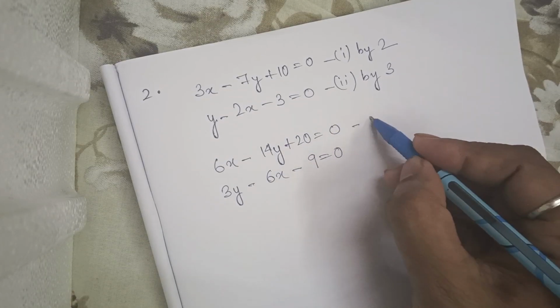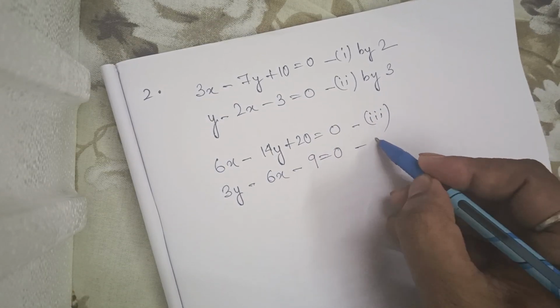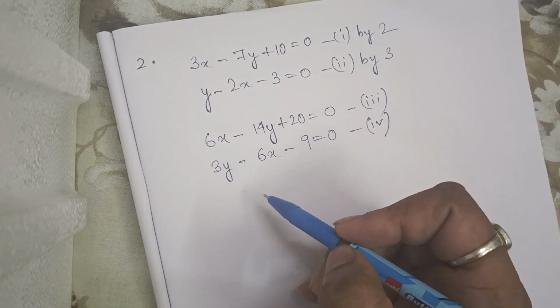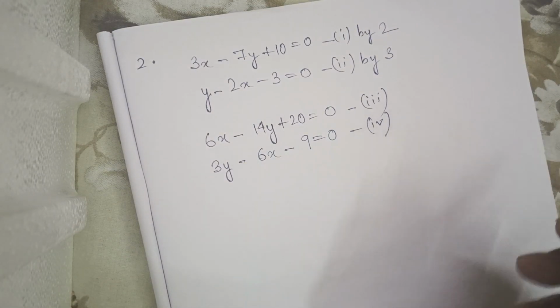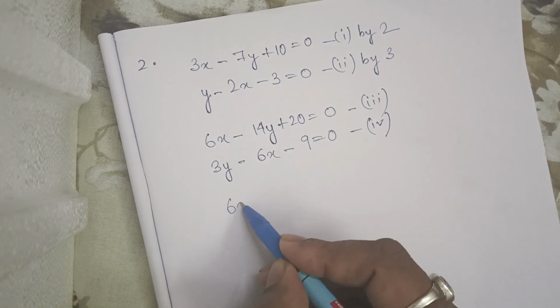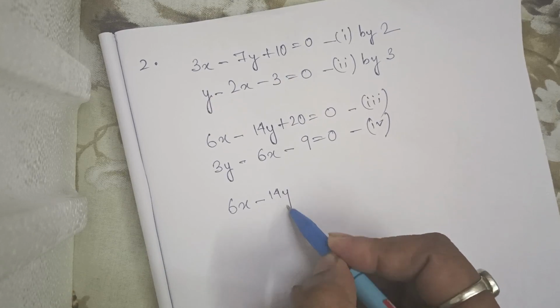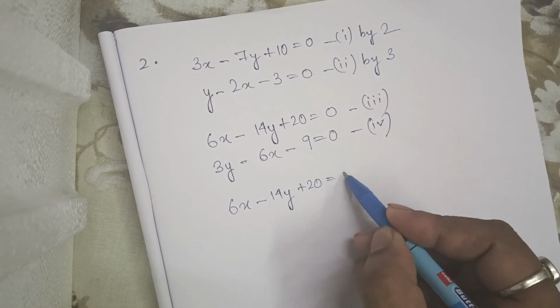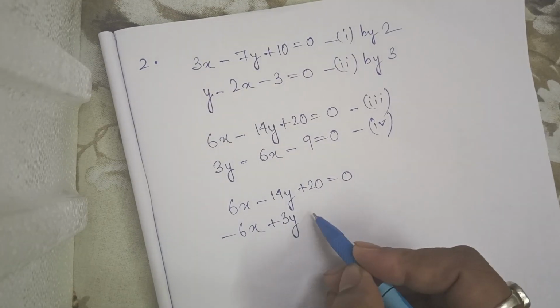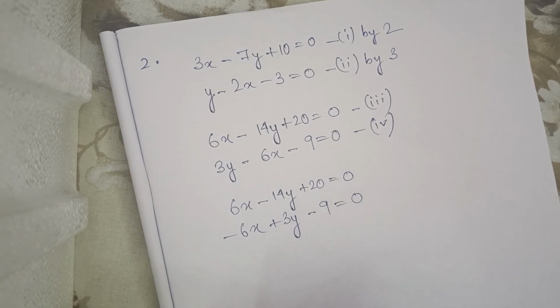We'll name this equation as 3 and this equation as 4. So now we'll adjust equation 3 and 4 for our own convenience. 6x minus 14y plus 20 equals to 0, minus 6x plus 3y minus 9 equals to 0.